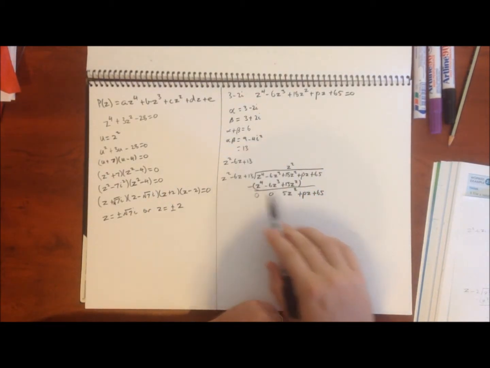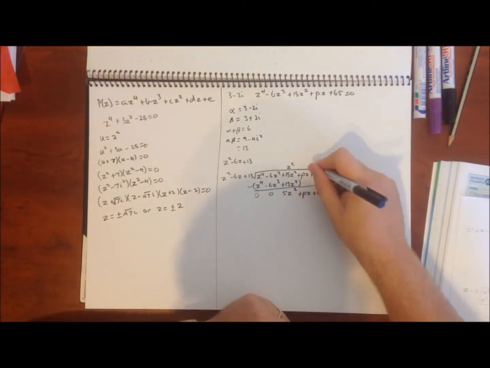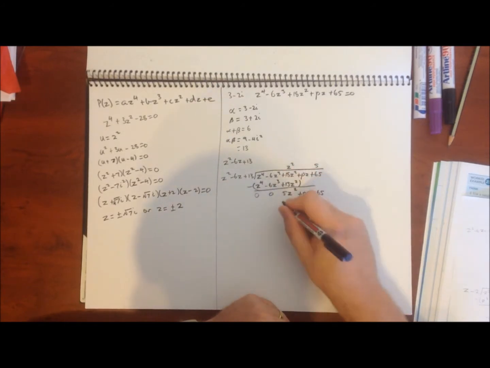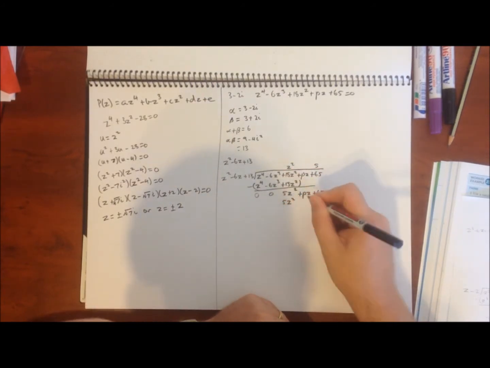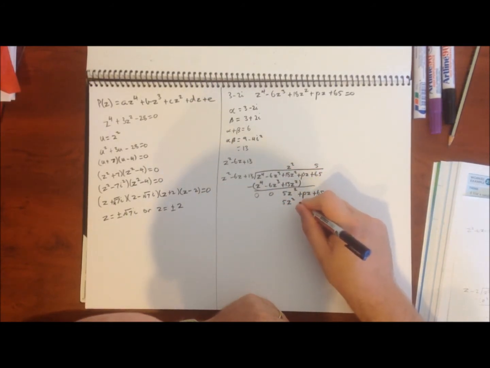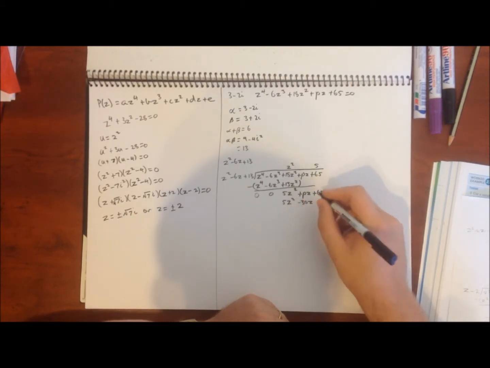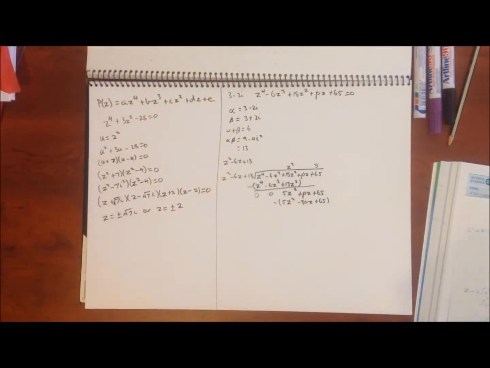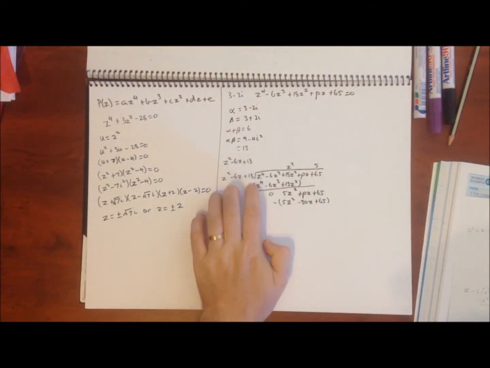We go, how many z squareds in 5z squared? Well, that gives us 5. Multiplied back through gives us 5z squared take 30z plus 65. Now we know when we take this away, this has to equal 0 because we know that this is a factor.